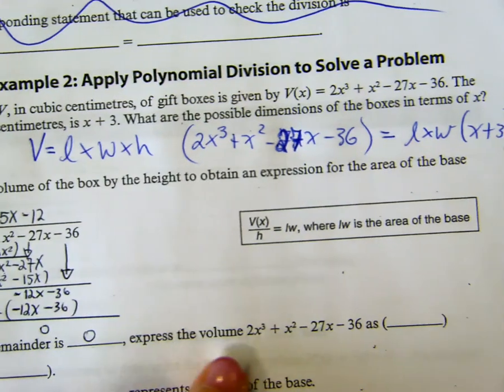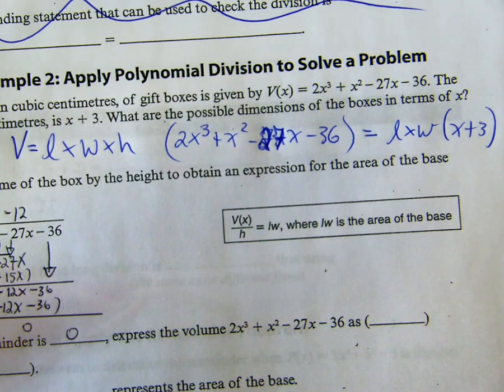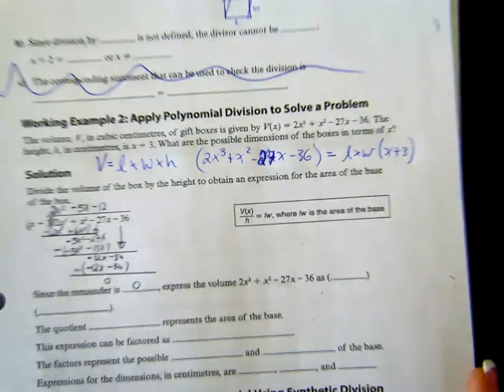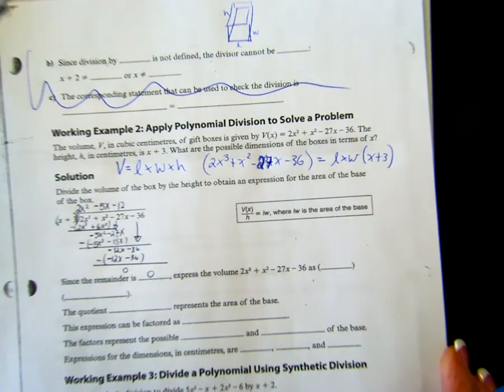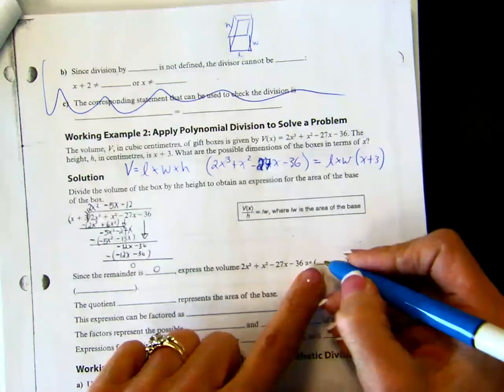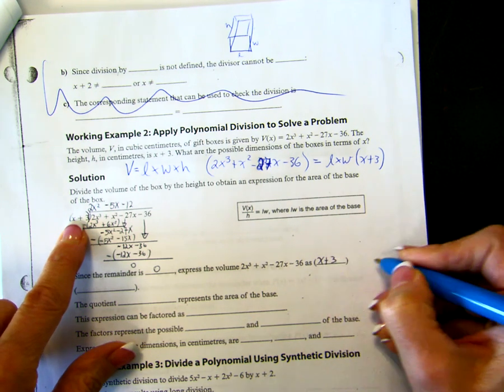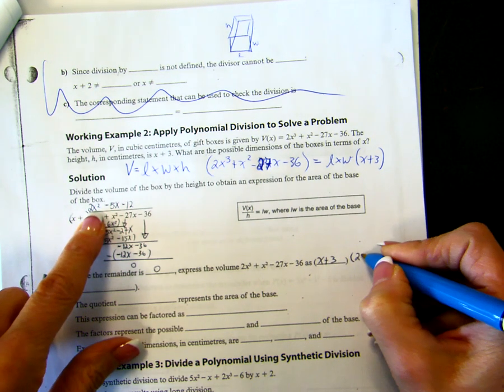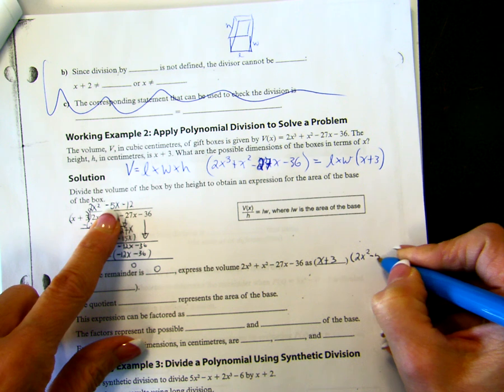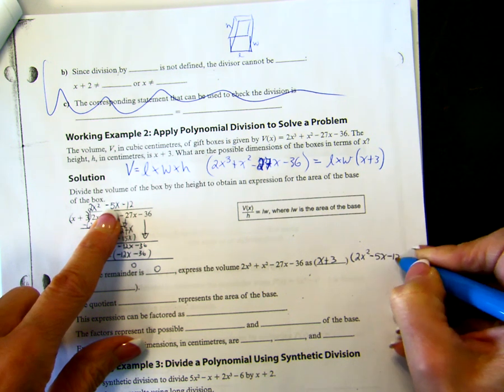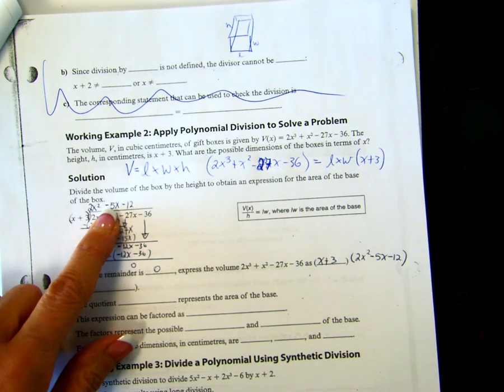Since the remainder is 0, we can express the volume of that box as x plus 3 times 2x squared minus 5x minus 12.